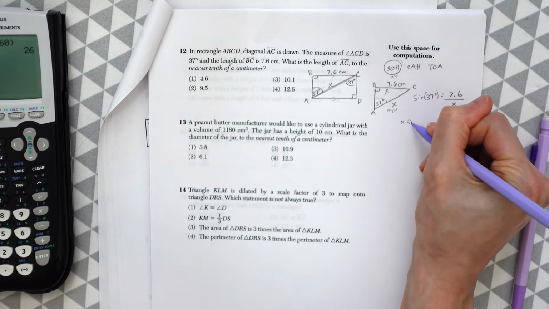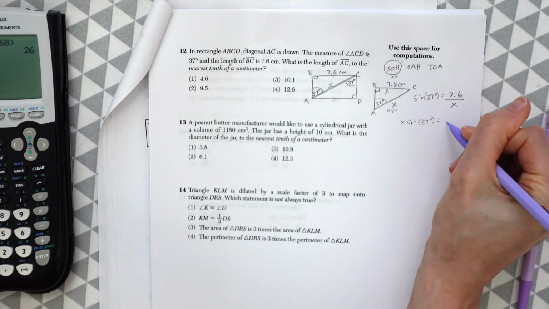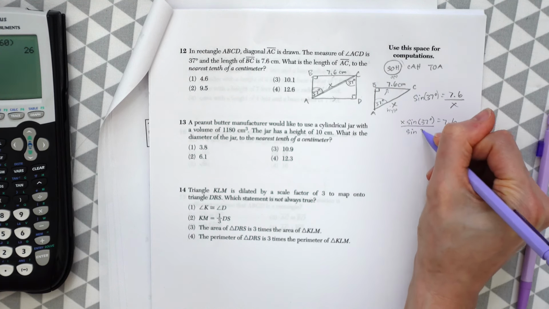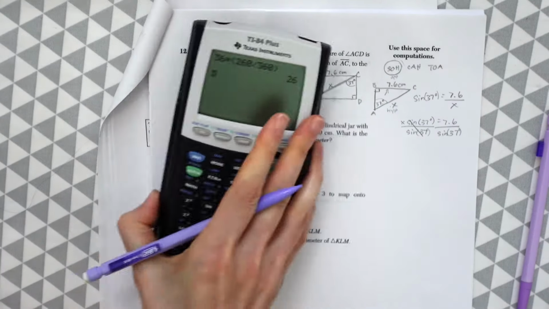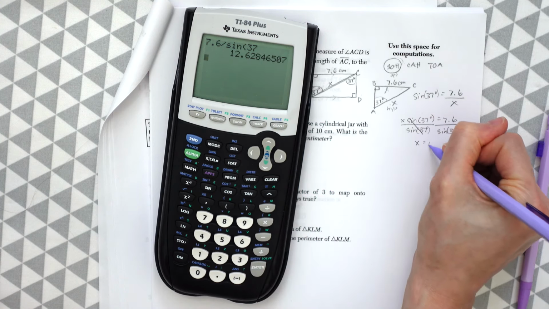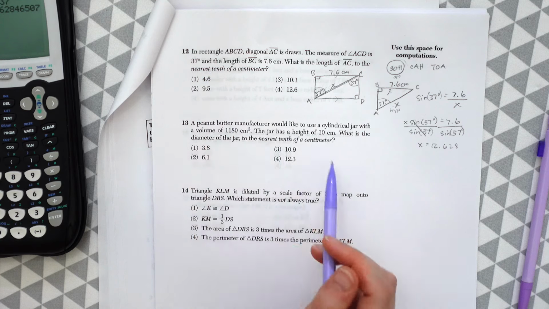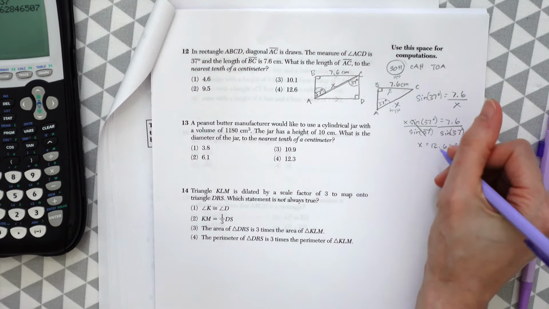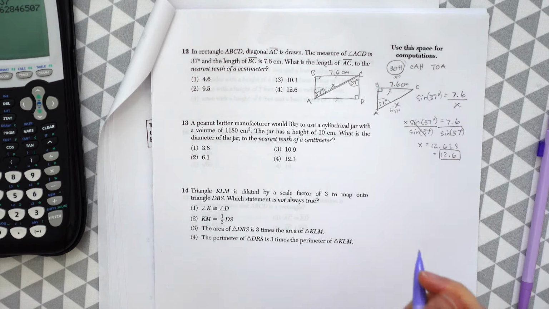Then we can do a little trig and algebra to solve this, just cross multiplying. We get x is equal to 12.628. They wanted it to the nearest tenth of a centimeter, so this is going to be 12.6, which is choice number 4.